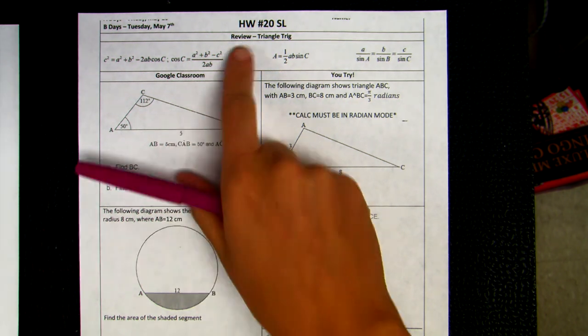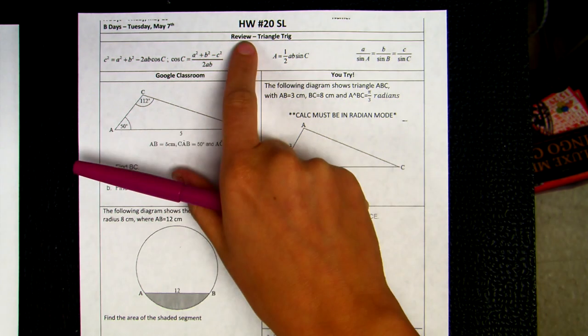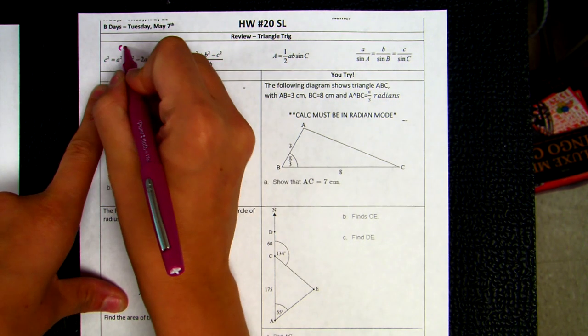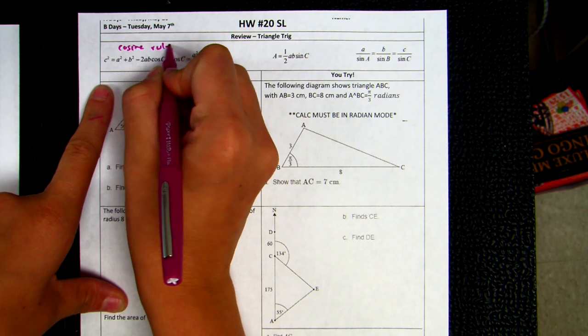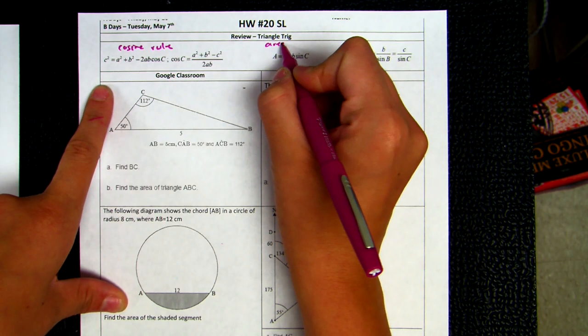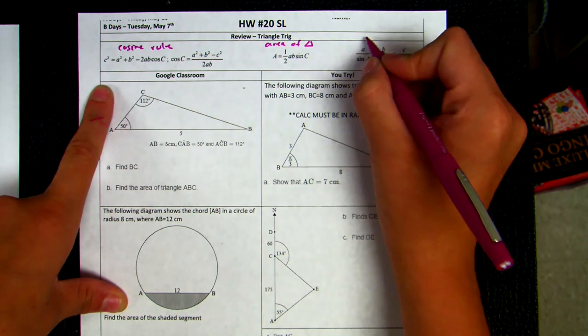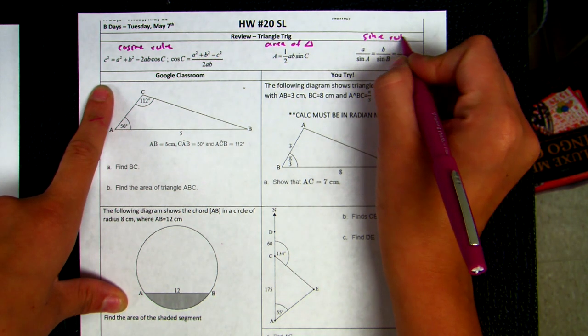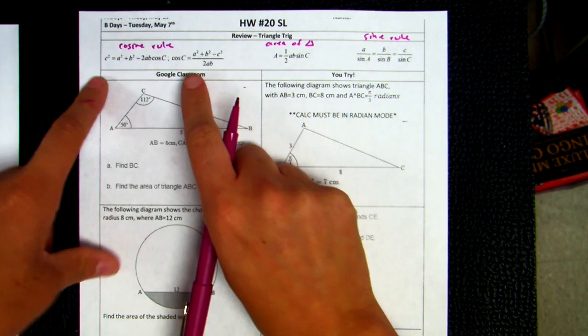What we're reviewing here is our triangle trig. So we're looking at cosine rule, area of a triangle, and sine rule. Okay, cosine rule, remember there's one.